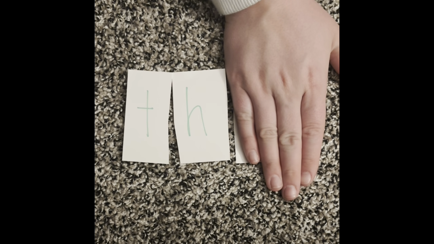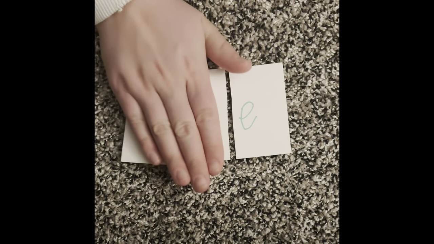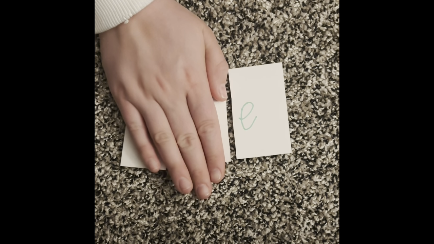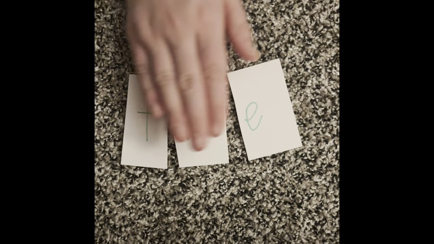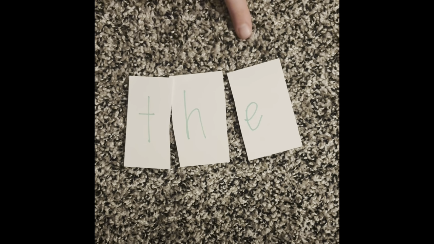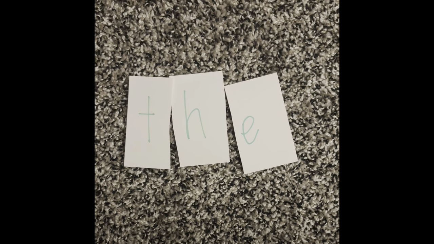We know TH says what? That's right. It says th. And we know the E at the end is a long vowel, so this E says E. We've got the, our word is the, like the duck, or the dog, or the girl. You could also say it as thee. You don't have to say it like the. Either way is correct. Let's see if we can make another word using what we have here.